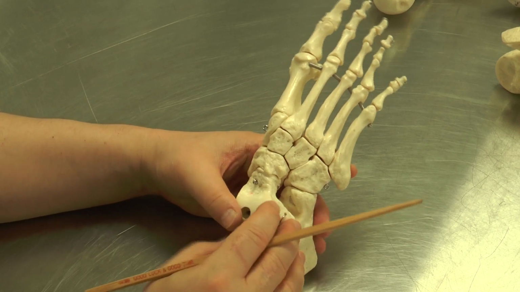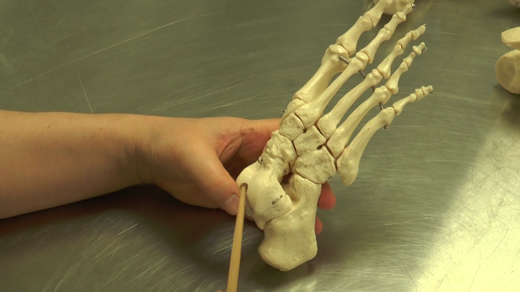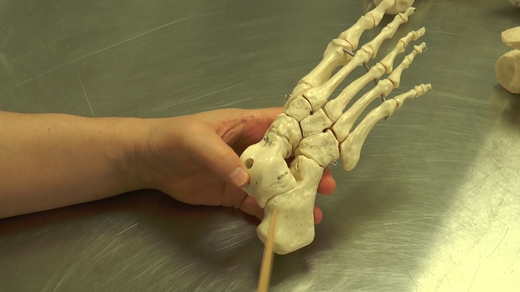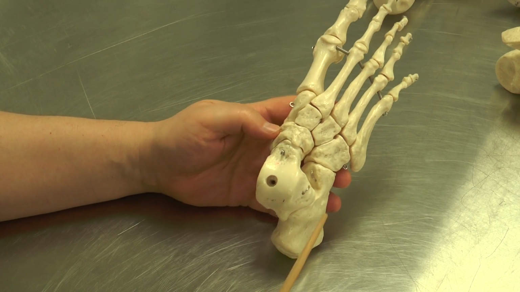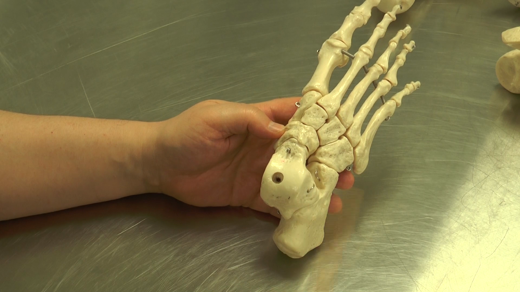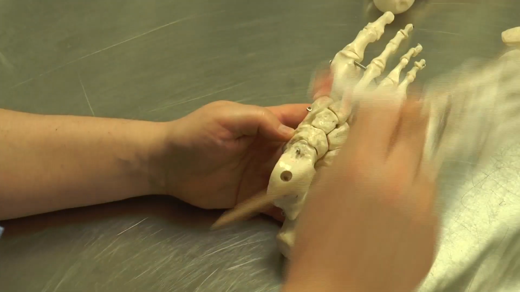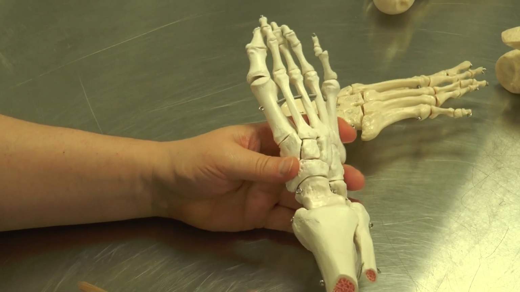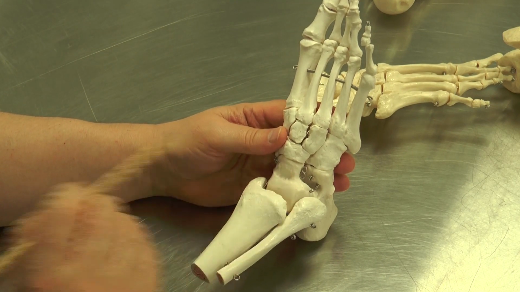All right. So as you can see, the talus here articulates with the navicular at the front, and below it articulates with the calcaneus. Let's look at over here. It articulates above with the tibia and the fibula.